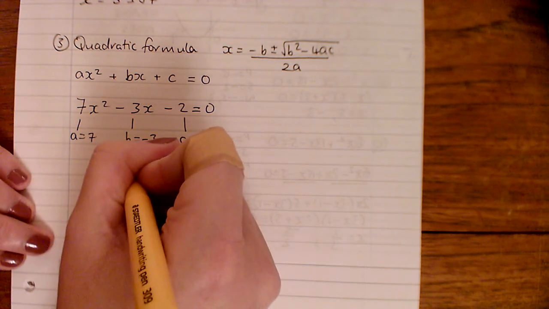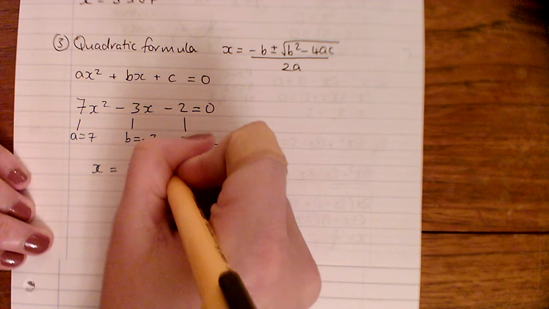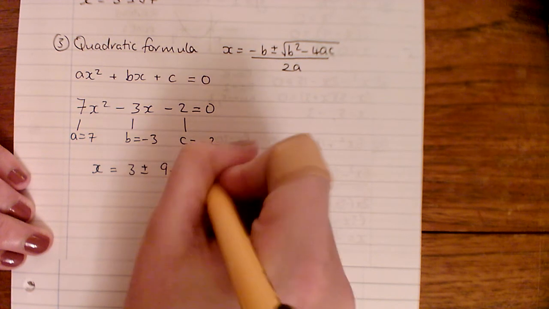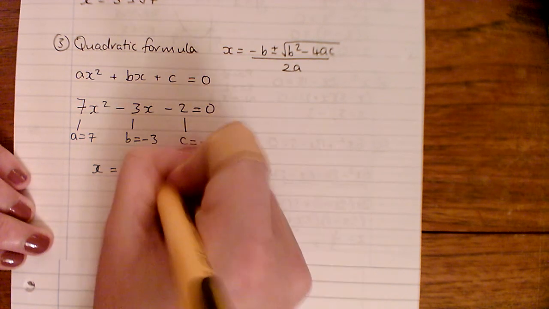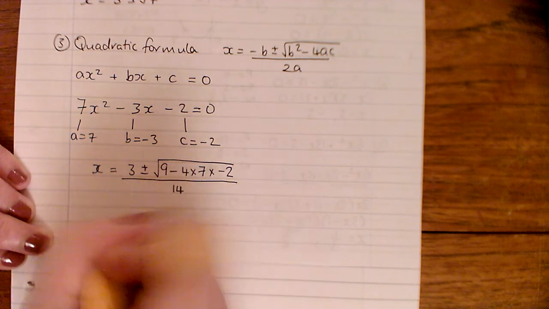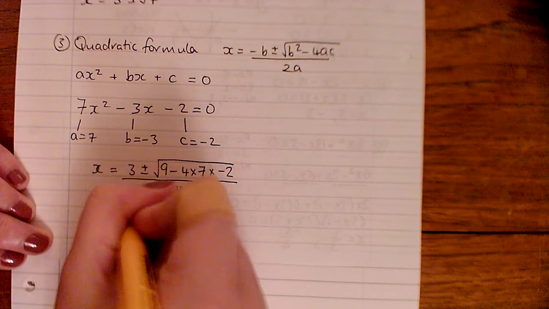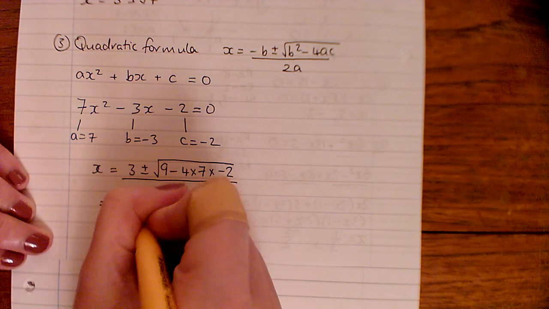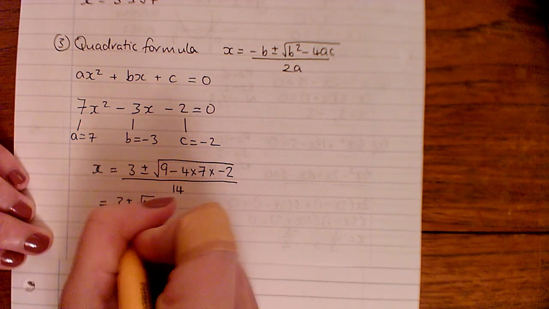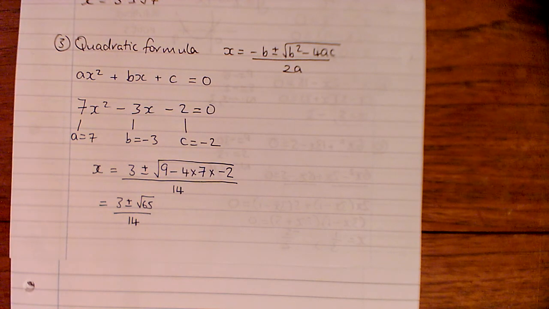So putting that into the equation, it's x equals 3 plus or minus the square root of 9 minus 4 times 7 times minus 2, all over 14. And we get 3 plus or minus root 65 all over 14.